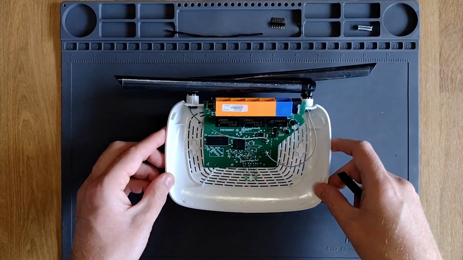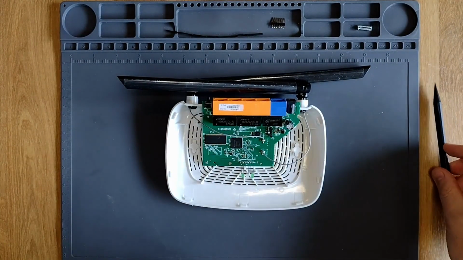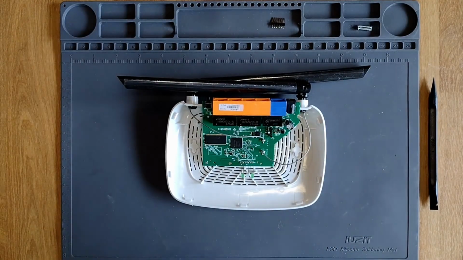So I'll bring this back over here, and I'm going to try and show it as best I can on camera, but it's honestly kind of finicky. I'll do my best to show it on camera, and if I can't get it on camera, then I'll show you the end result.